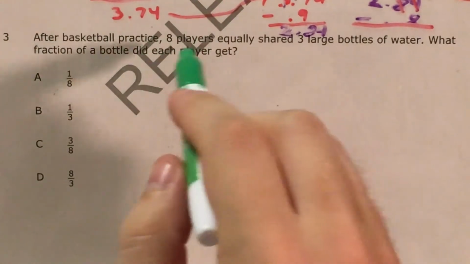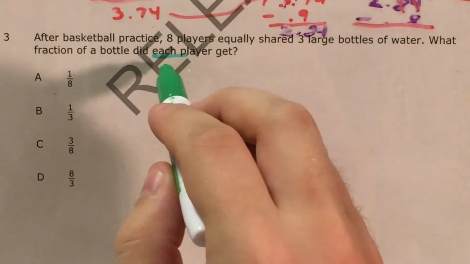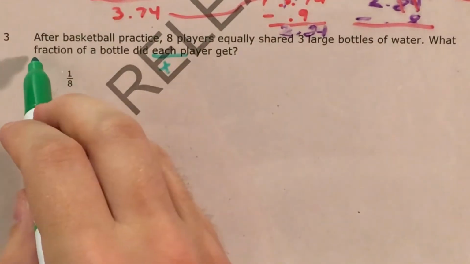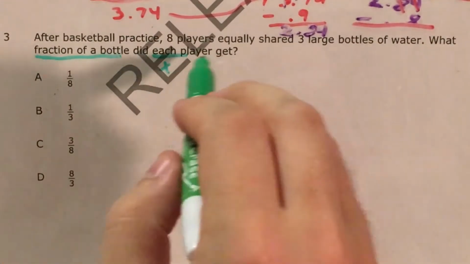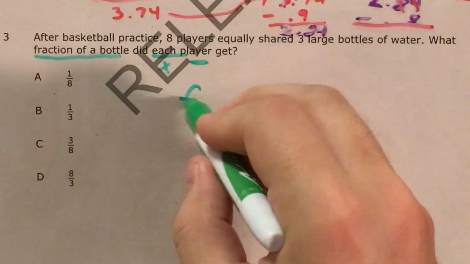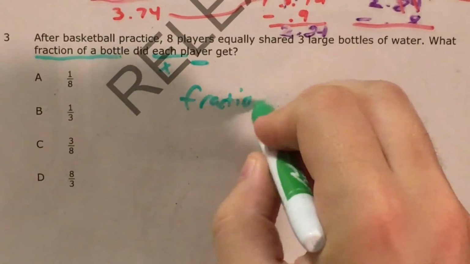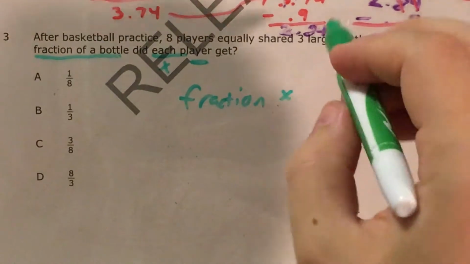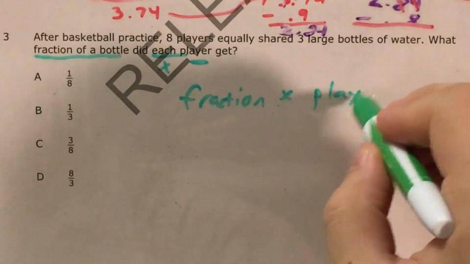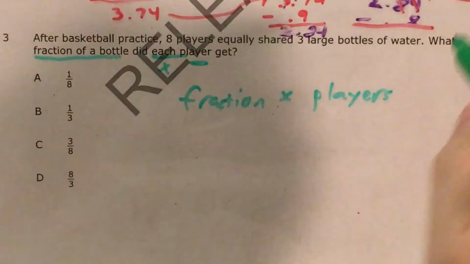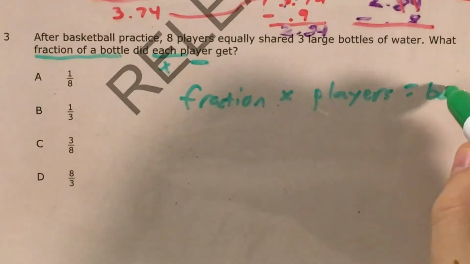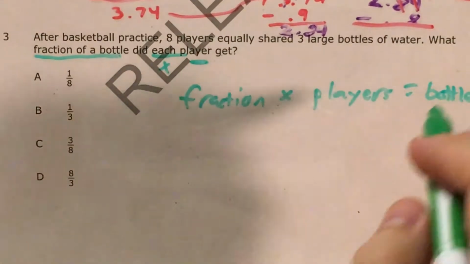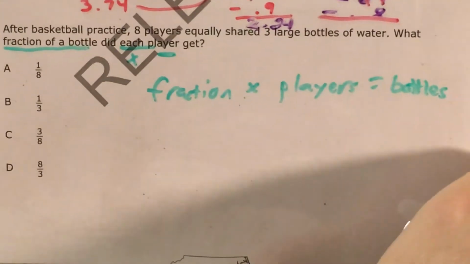Alright, if I look at this problem, I can see the word each, and the word each tells me that I'm going to multiply. Since I have what fraction of a bottle did each player get, that tells me I'm going to multiply my fraction by my players to get the total number of bottles of water.